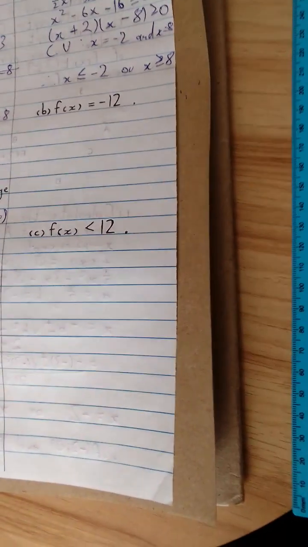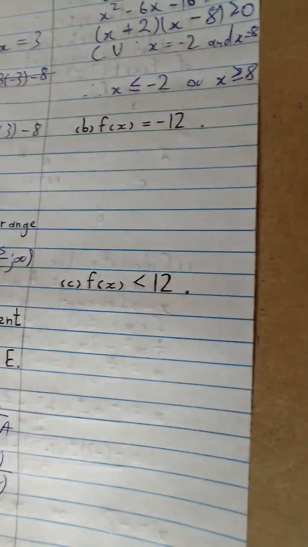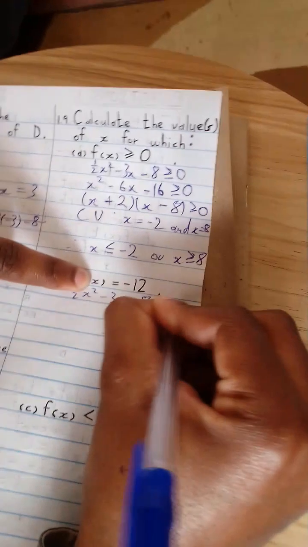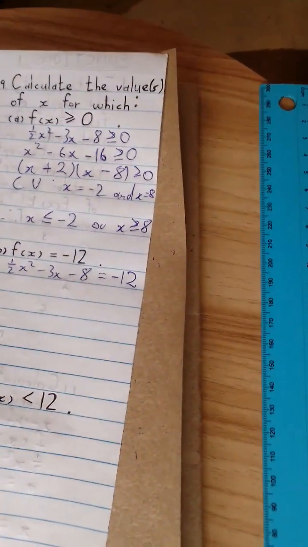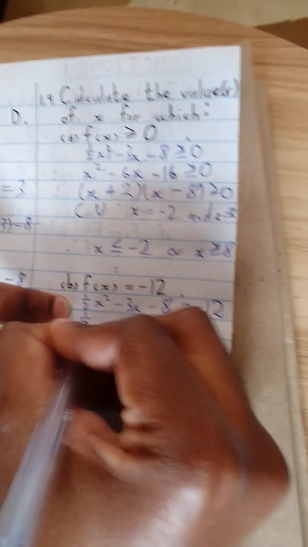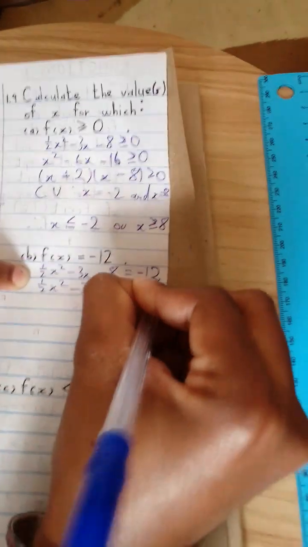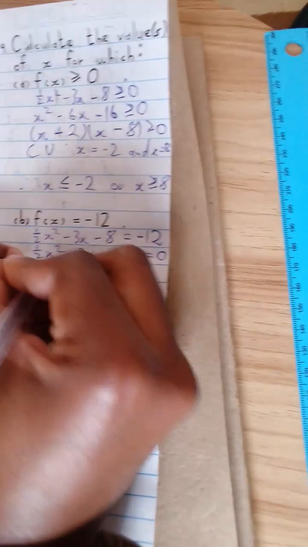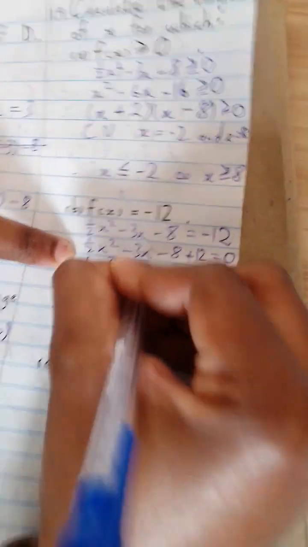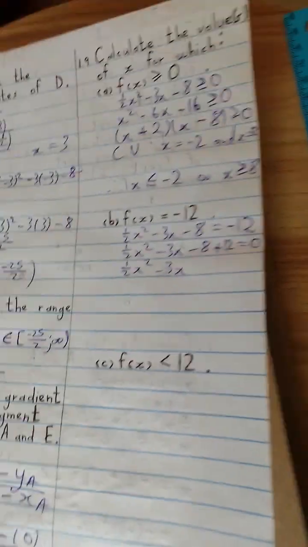B states f of x is equal to negative 12. What is f of x? Half x squared minus 3x minus 8 is negative 12. So we have half x squared minus 3x minus 8 plus 12 is 0, which is half x squared minus 3x plus 4 equals 0.